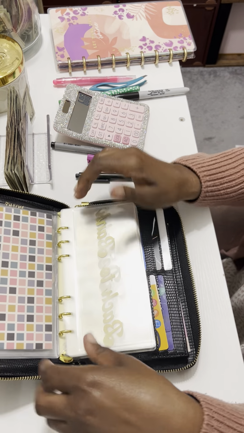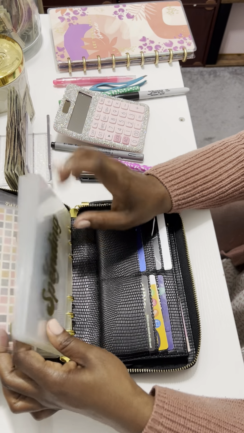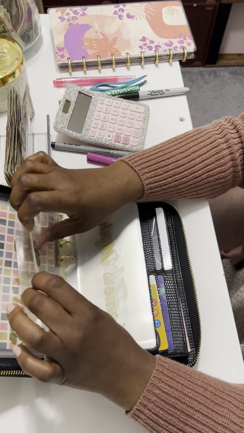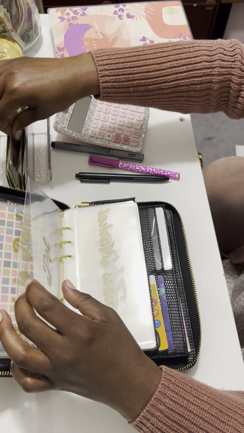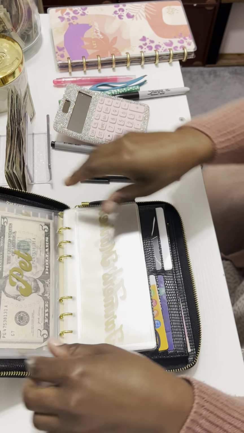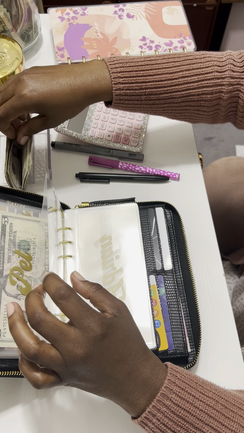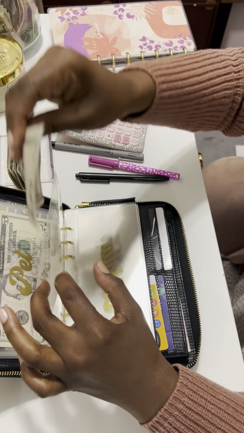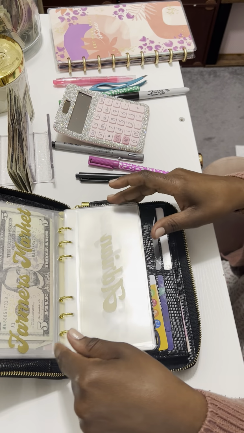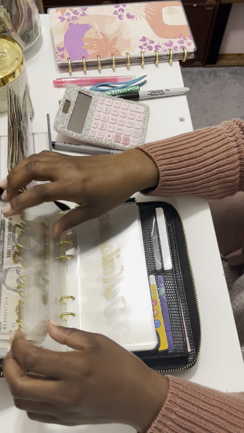And as usual, we always start at the back, because the first envelope is spending, and honestly, it's not a priority. That envelope gets what's left. For pets, I am going to add $5. For farmers market, I am going to add $5 as well. It's summertime and I love the farmers market. I love getting really fresh organic produce.